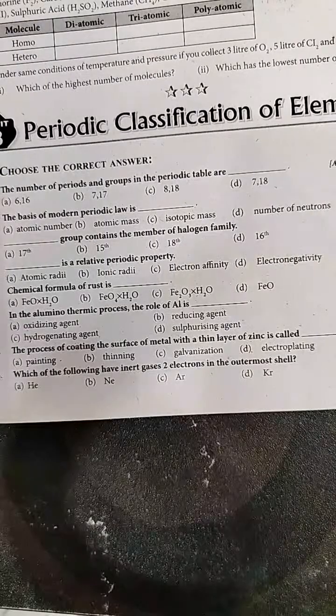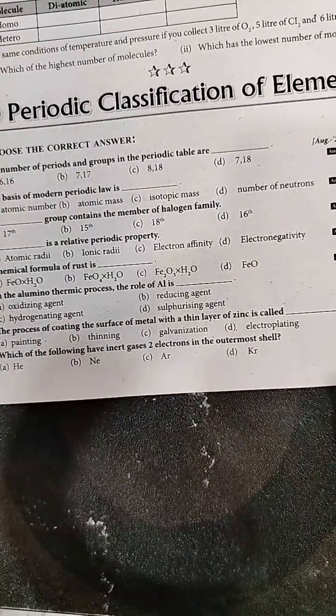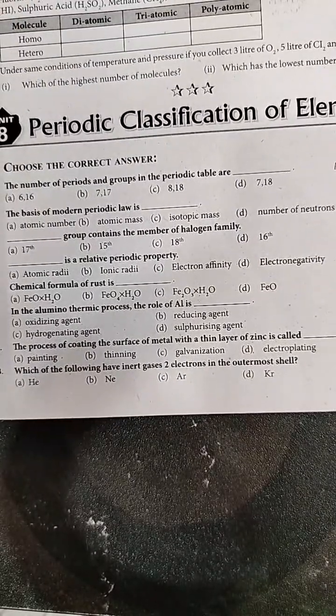Second question, the basis of modern periodic law is. Many have answered. Yes, very good. Option A, atomic number is the right answer.